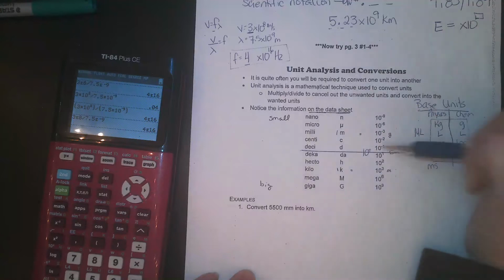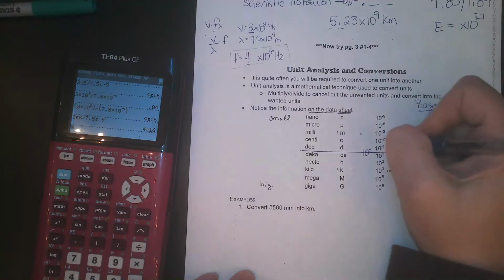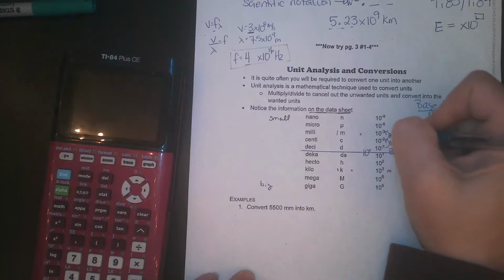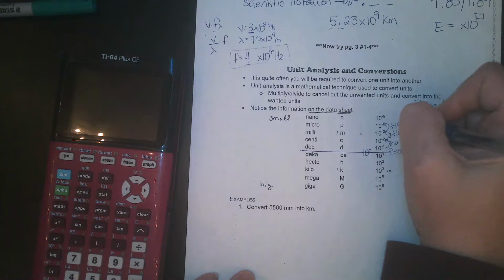So you can see 10 to the negative 1, 10 to the negative 2, 10 to the negative 3. What's happening is this is decreasing by a factor of 10. By a factor of 10. I should write divide here. If we look at this jump here, negative 3 to negative 6, it's by a factor of 1,000. This one here is also by a factor of 1,000.